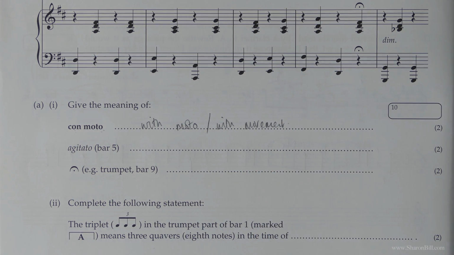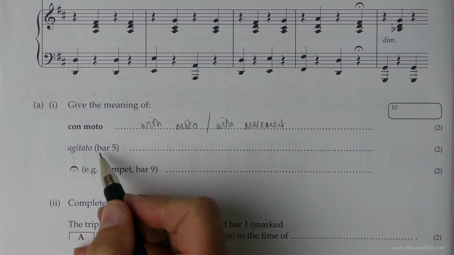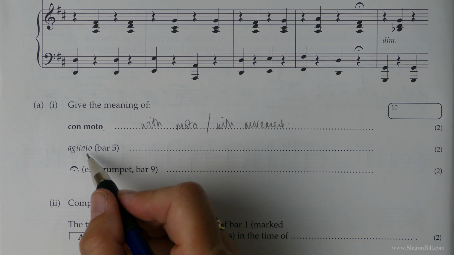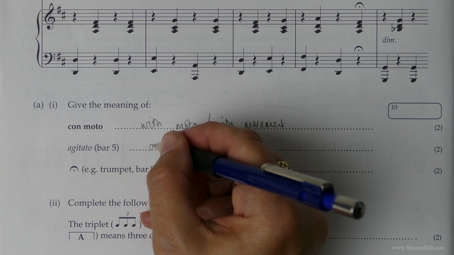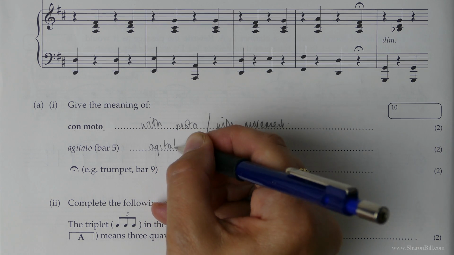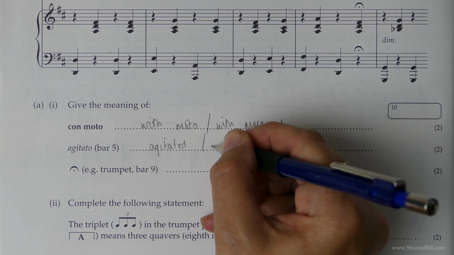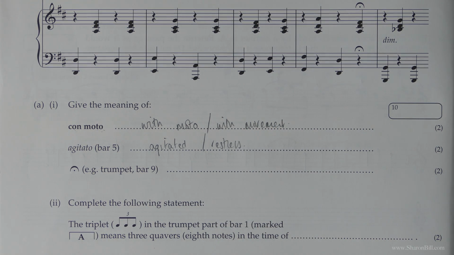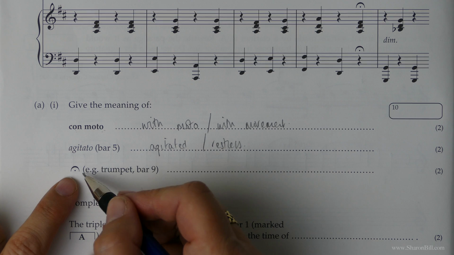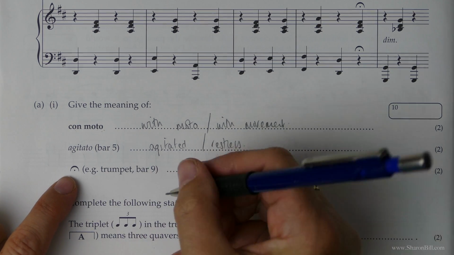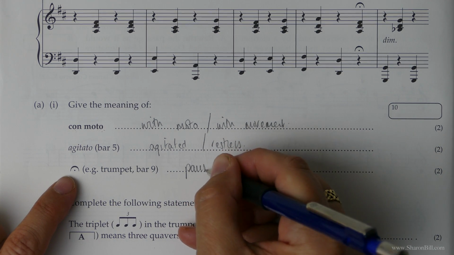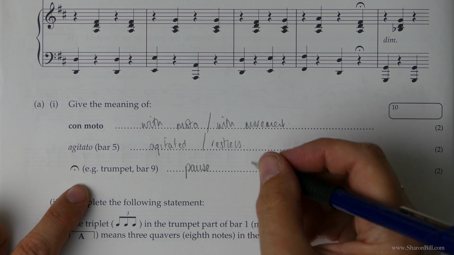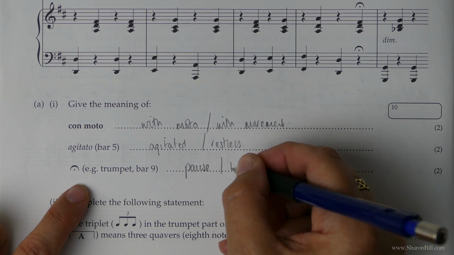Also, this one is not perhaps too difficult to see the link. Agitato means agitated. I guess you could also say restless. That's another way of explaining that. This is a fermata sign, and it means to pause or to hold the note longer than the actual timing of the note. So just hold the note.